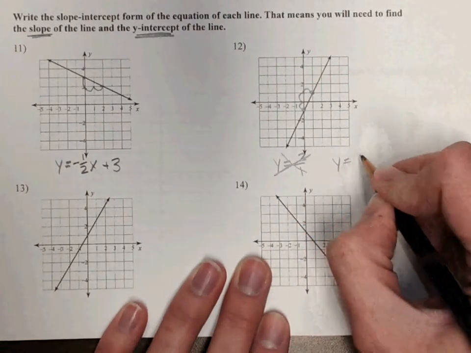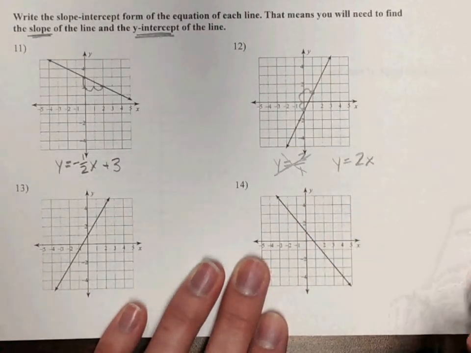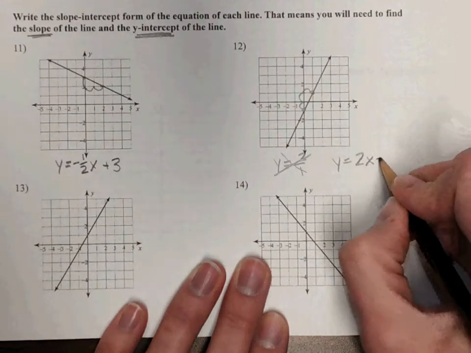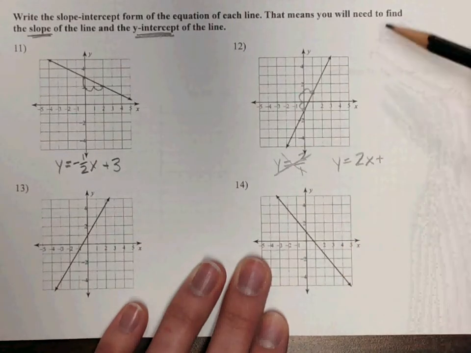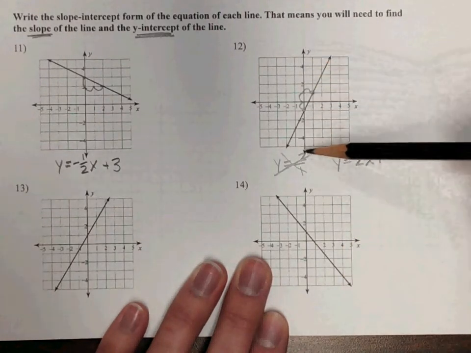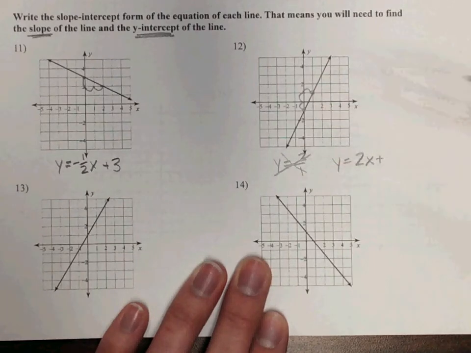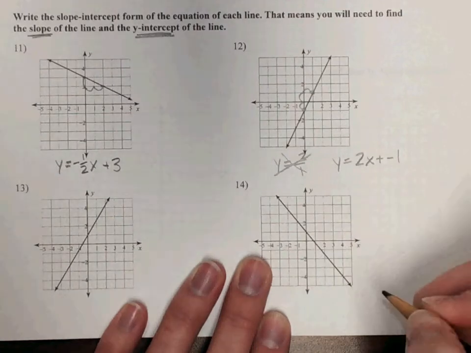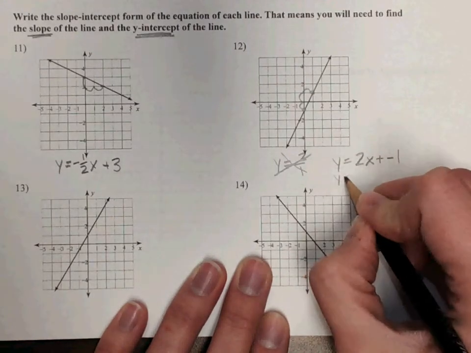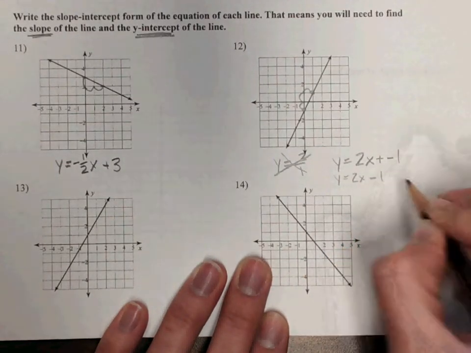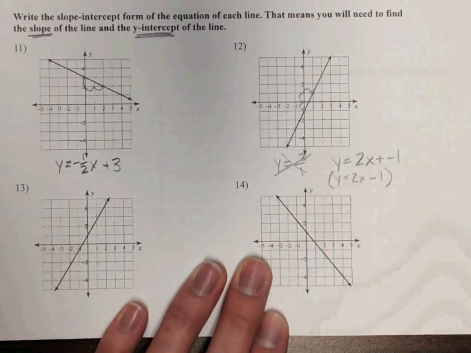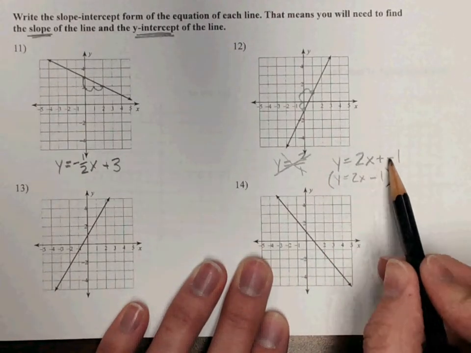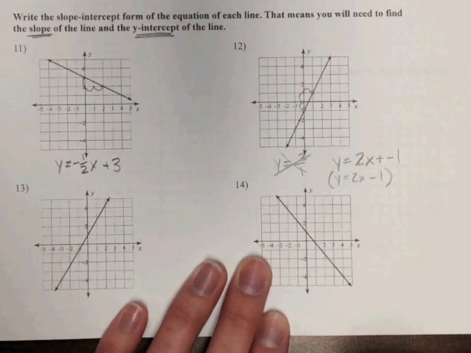Y equals 2x, my slope goes next to my x, plus my y-intercept. So I'm going to look for where it crosses the y-axis. Looks like -1. If you wanted to, you could write minus 1, that means the same thing. Plus a negative, minus a positive.